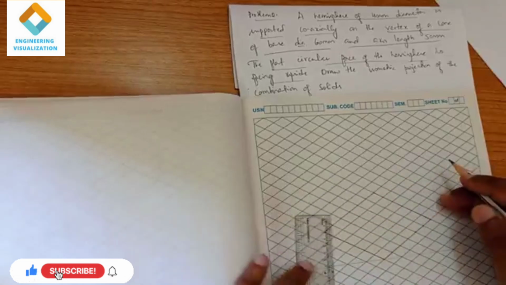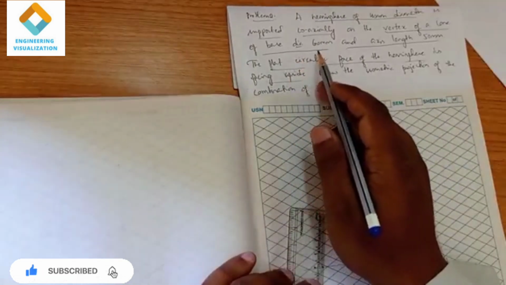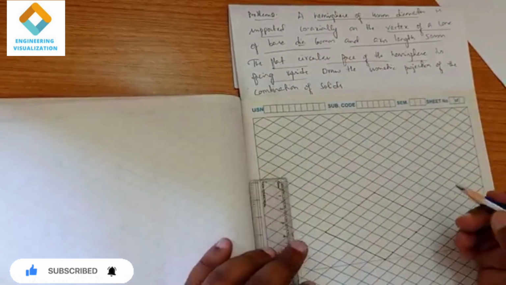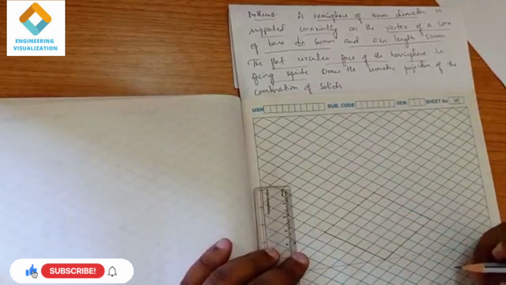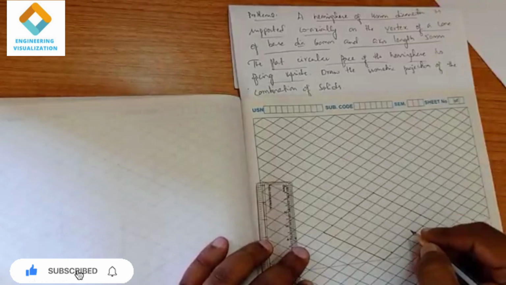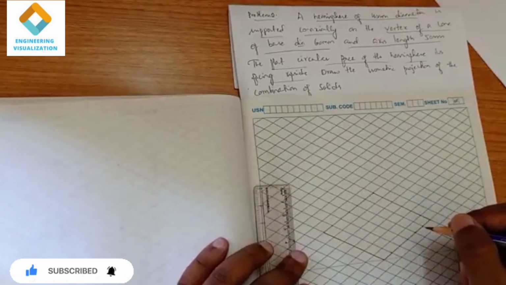The 6 box is constructed. Now you see that the base part of the cone is given with the diameter 60, which means it is a circle. When the circle is constructed in iso it will become an ellipse. So how to construct the ellipse, I will show. To construct an ellipse we have to go for the 4 arc by center method.